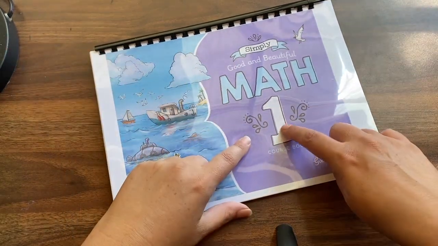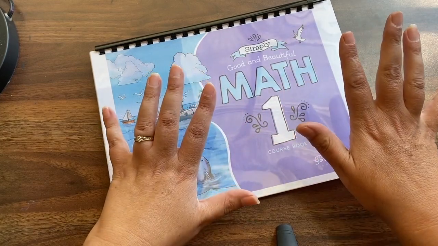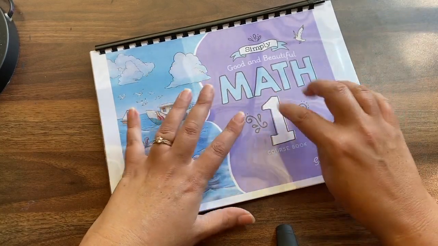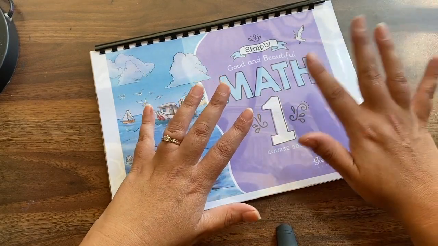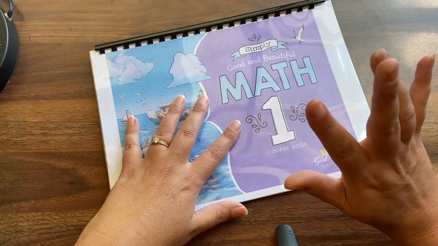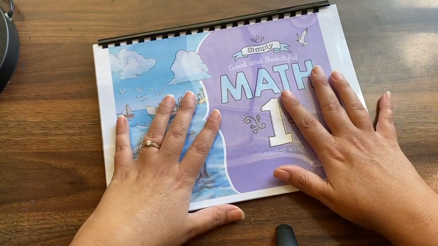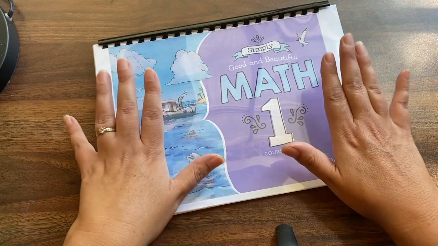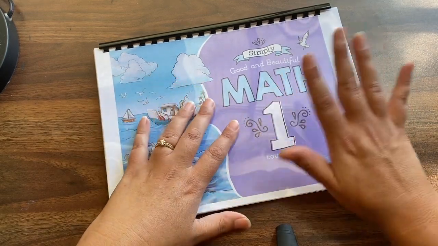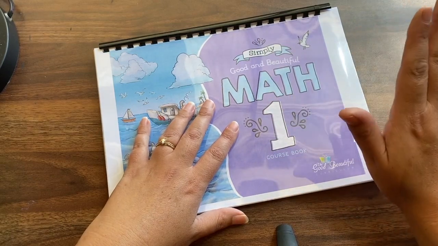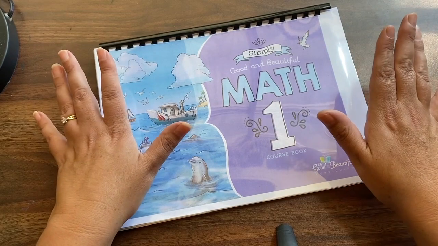But with the Good and the Beautiful, just remember that their levels don't correspond to school years. So even if it's level 1, it doesn't go to grade 1. Level 2 doesn't go to grade 2. They have placement tests that you can take to work out what level your child will sit at. So make sure if you're going to grab this curriculum that you do the placement test, so that you can put your child at the right level for where they are. But we are loving this, and it's really working so far.